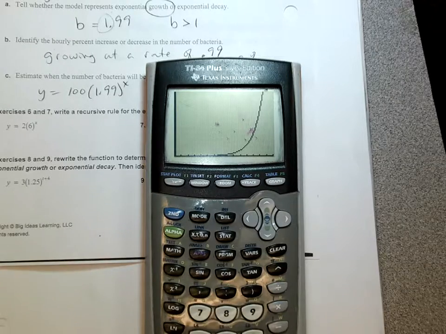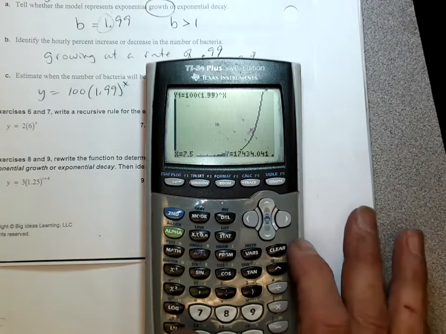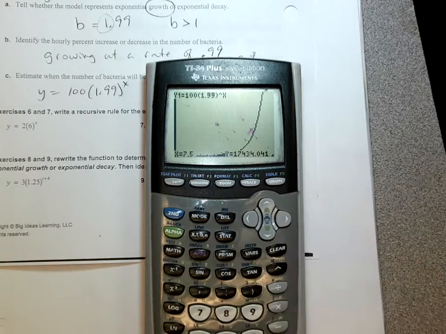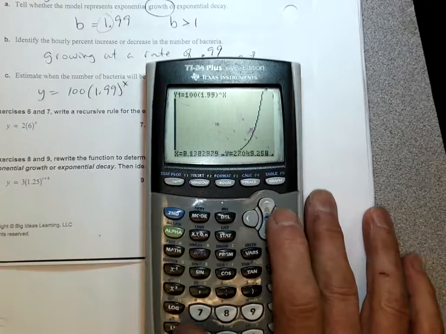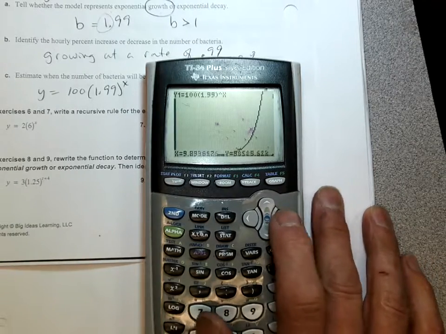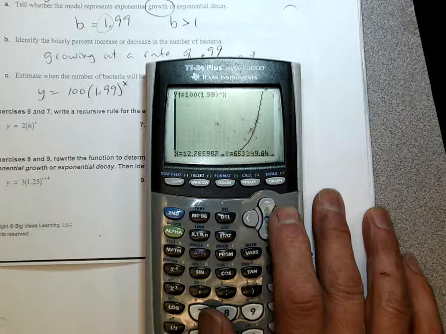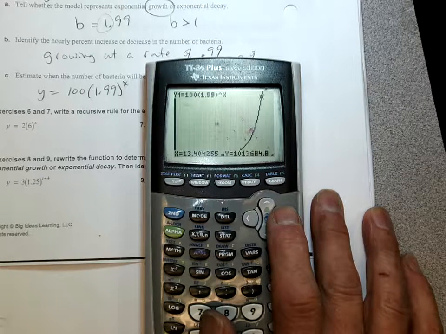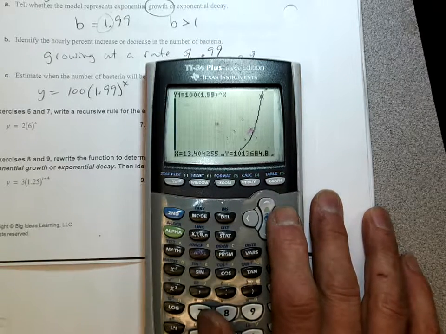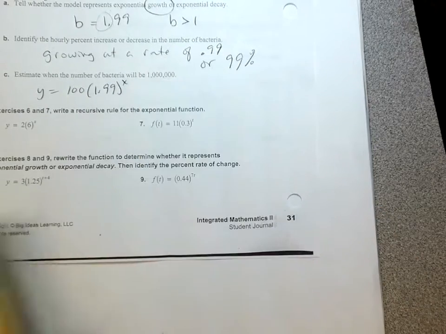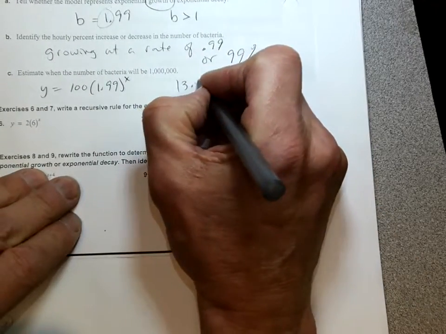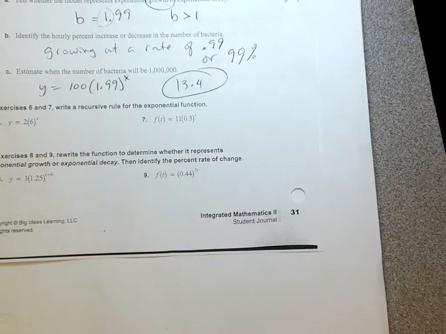Now, if you go to your trace button, we're looking for 1 million, right? Okay, let's see. I'm right at whatever it is on the x-axis, 17,000 here. So let me keep going on my trace button until I get closer and closer to 1 million. Okay, where am I at? 142, 3, 4, 5, 6, close. 8. There's 1 million, right? 13.4. How's that? That's an estimate. It is still an estimate, yeah.